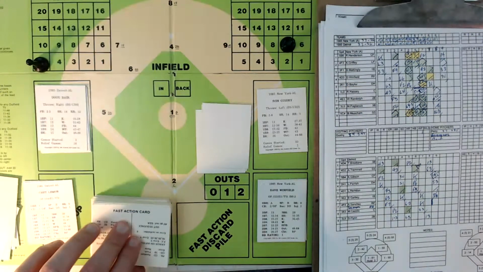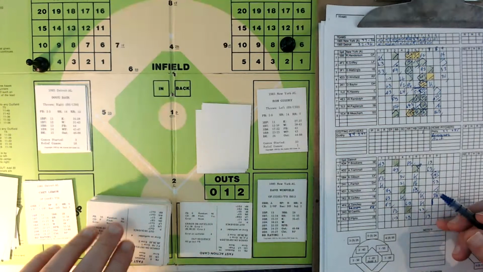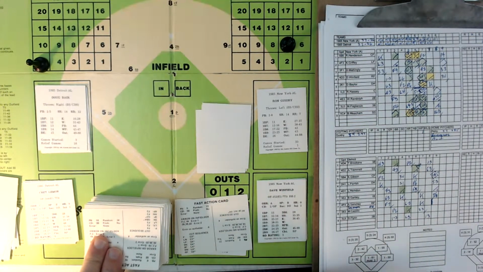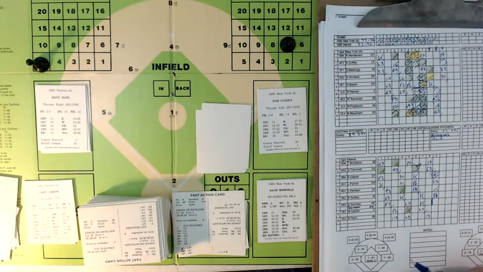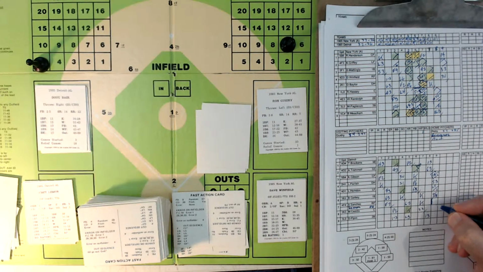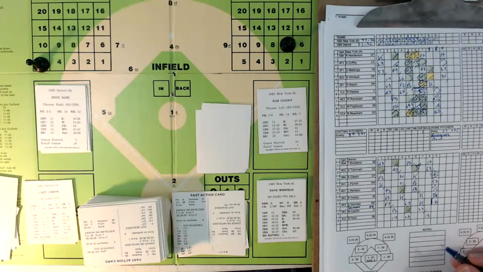So Chet Lemon, it's off Guidry's card. We pull a 44, and that is an out RP. RP says ground ball to shortstop. And that's Meacham. Fields it cleanly. Flips to the second baseman, Randolph, and that's the ballgame.